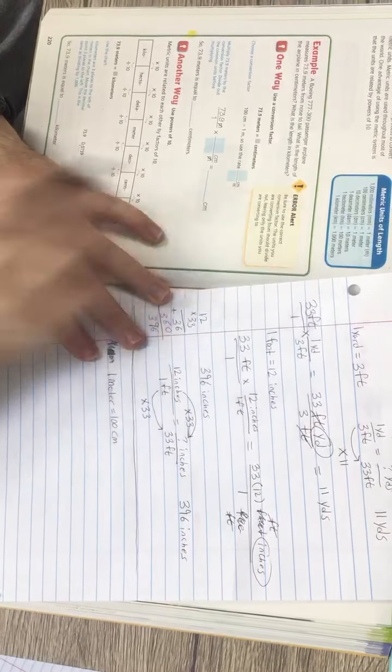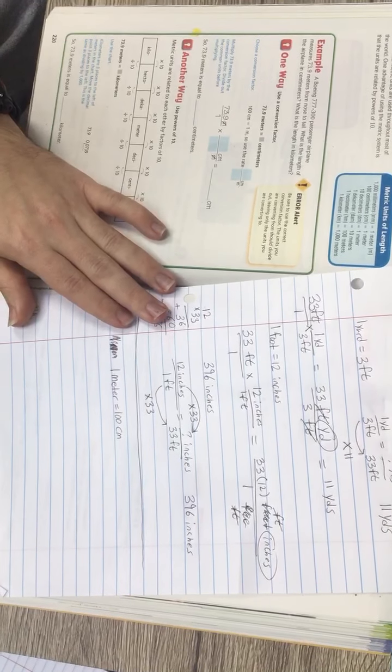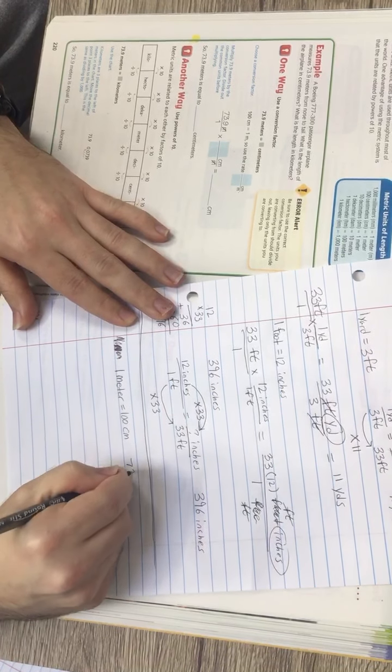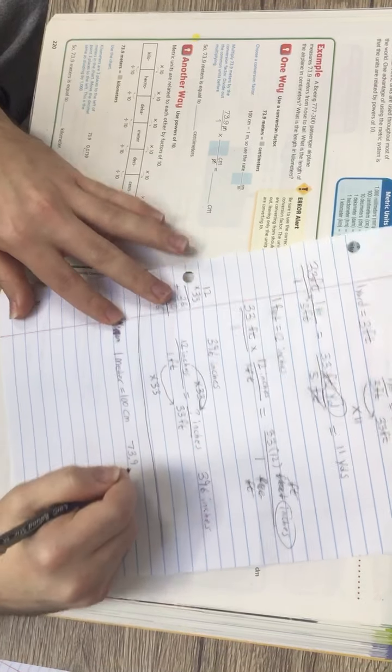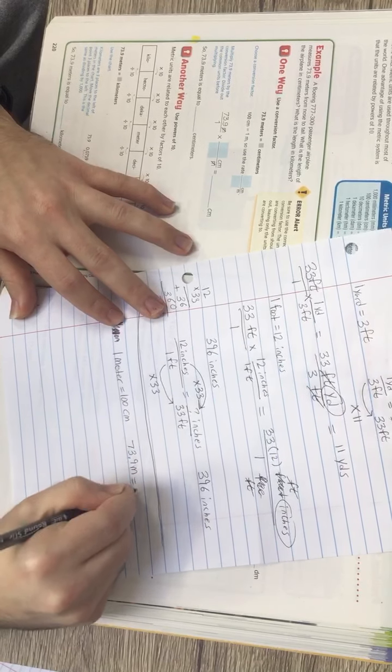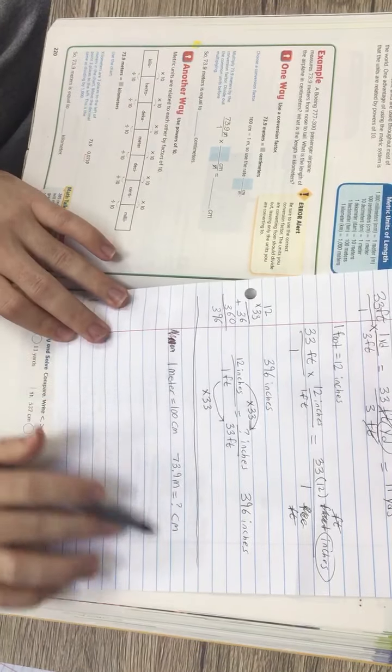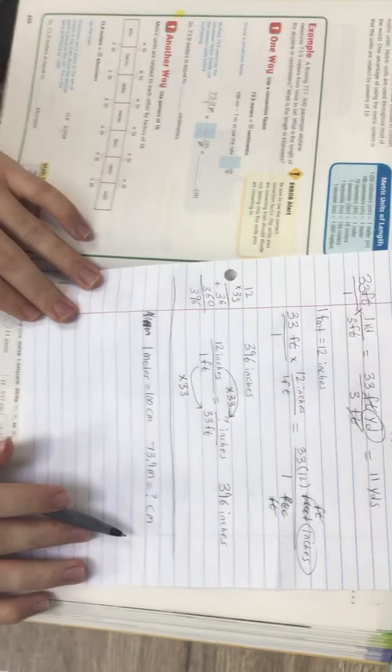We get that from our conversion factor. We want to figure out, if we know that we have 73.9 meters, how much is that in centimeters? So that's the information we're going to use.